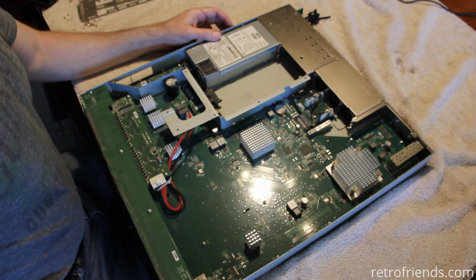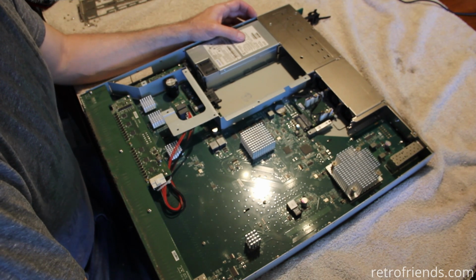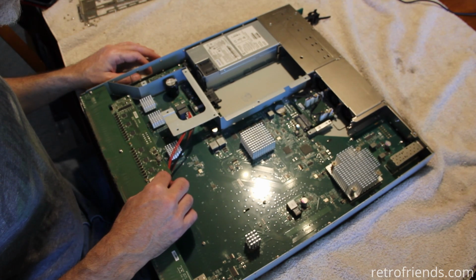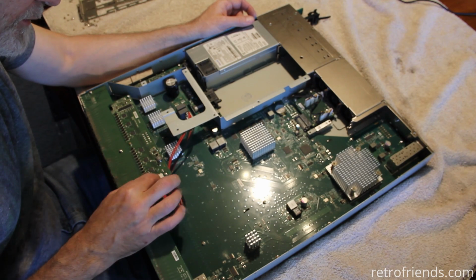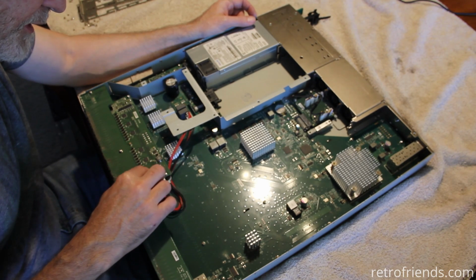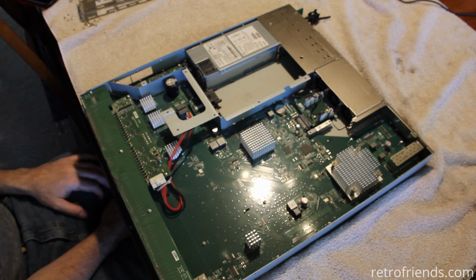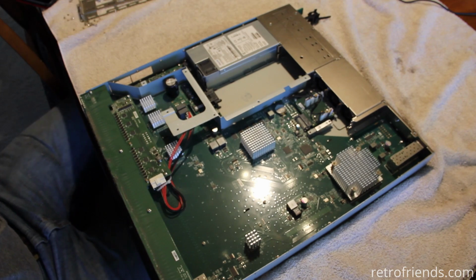I guess I'll get my magnifier and possibly look for some test points. With these wires and the thick connections, technically PoE is 48 volts. Let me grab some magnifiers and check some stuff out here.